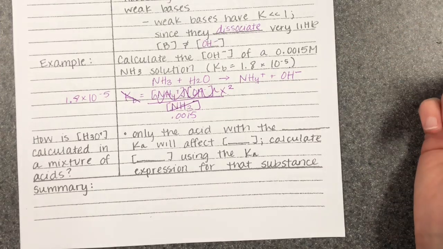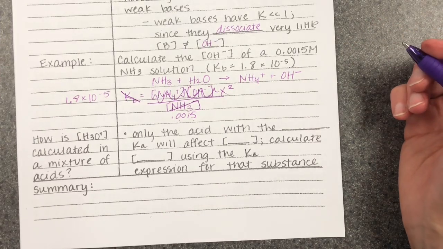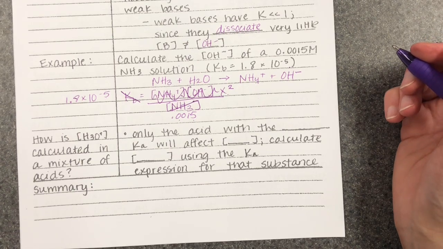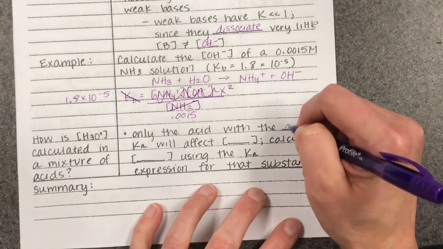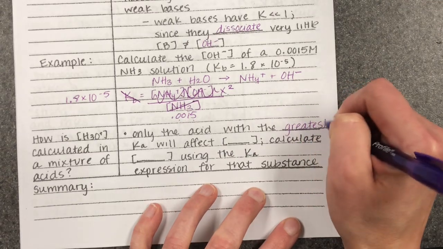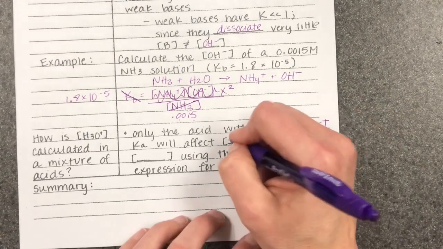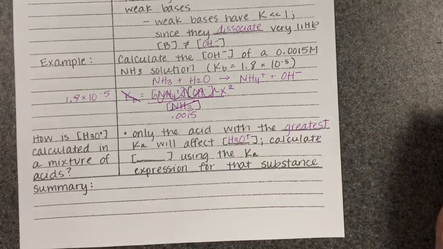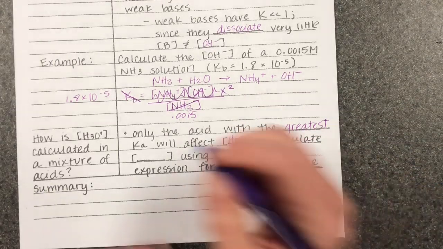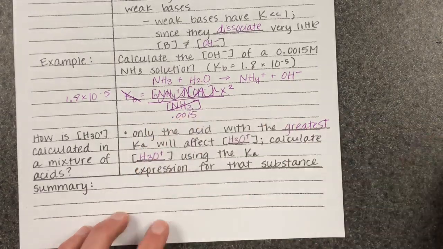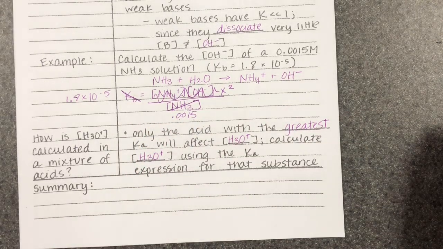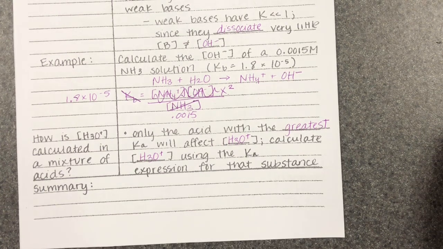So a lot of times you'll see complicated problems, or they seem complicated, where they give you a mixture of several acids. So honestly, only the acid with the greatest acid dissociation constant will affect your hydronium ion concentration. So your calculations for hydronium are just going to be based on that acid. So don't even look at the other ones. If you have a mixture of acids, then you would only look at the one with the greatest Ka value, do the calculation for that one, and that would be your H3O concentration. Why? Because the other ones probably dissociate so little that their values don't even matter in the end.